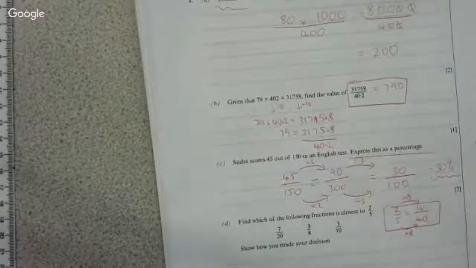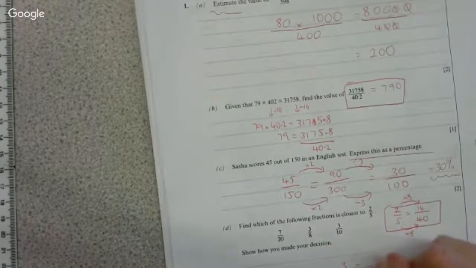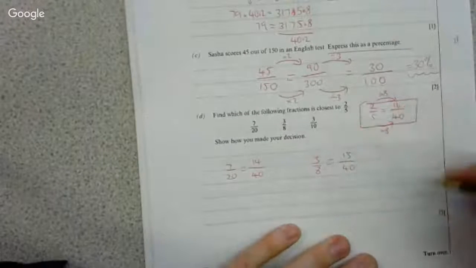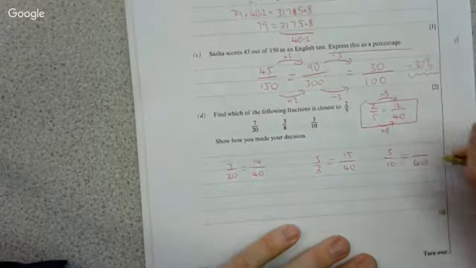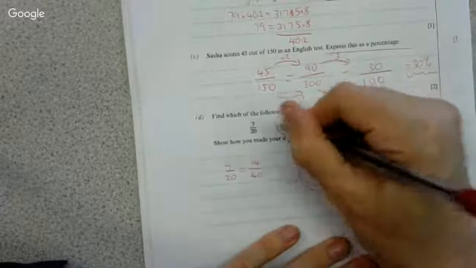I've got to get as close to 16 out of 40 as possible on the others. So 7 out of 20 would be equal to what out of 40? The answer is 14. 3 out of 8 is equal to what out of 40? The answer, oh, you can't see what I'm doing. The answer is 15. And then 3 out of 10 is the same as what out of 40? The answer is 12. So which one of those is closest to 16? That one there, so that's my answer.